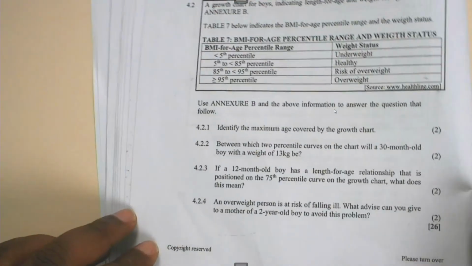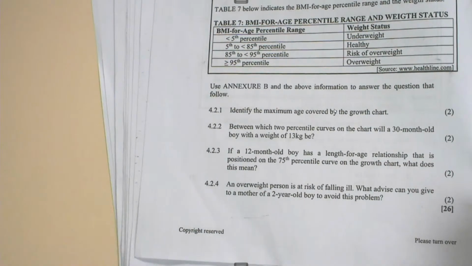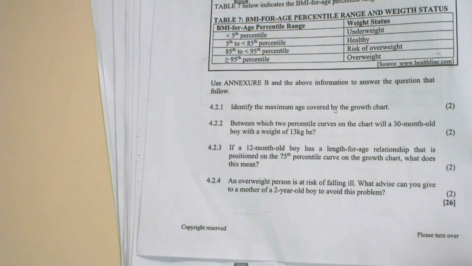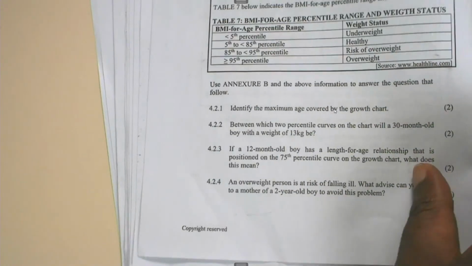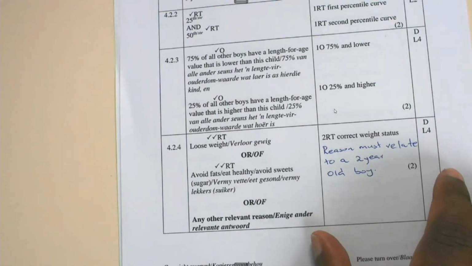Now we are moving to 4.2.4, which is the last question under question 4. An overweight person is at risk of falling ill. What advices can you give to a mother of a 2-year-old boy to avoid this problem? 4.2.4.